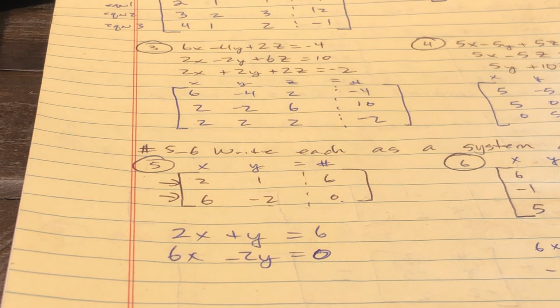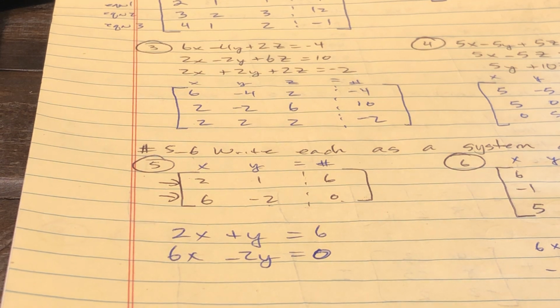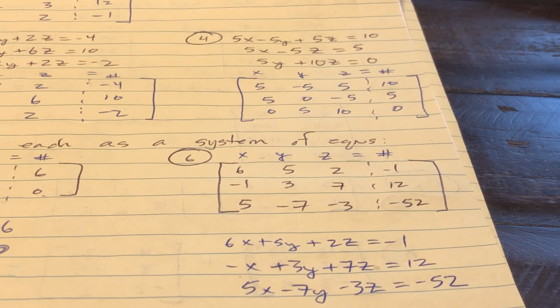Do not solve. Though if you solve that, you're going to get x is 1.2. So we don't want that. Do not solve. Just write the system.